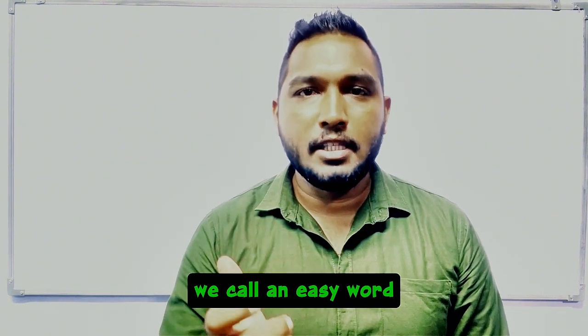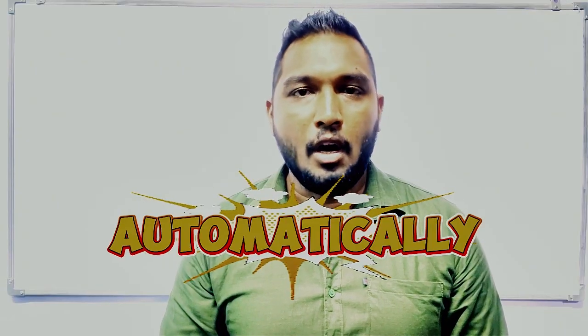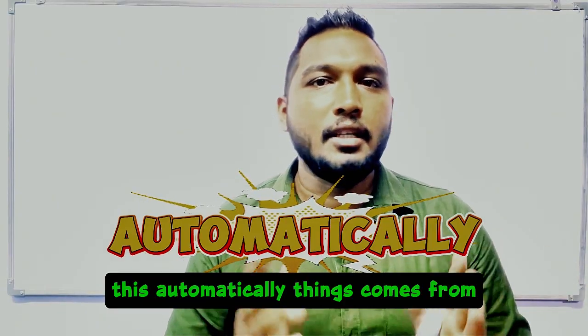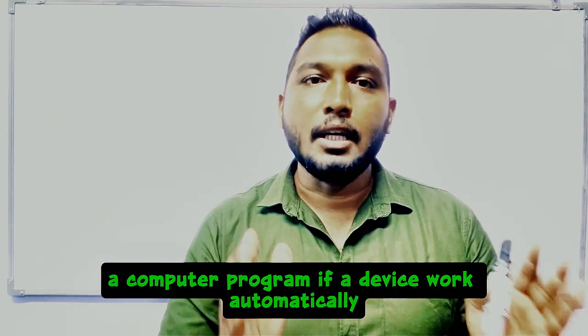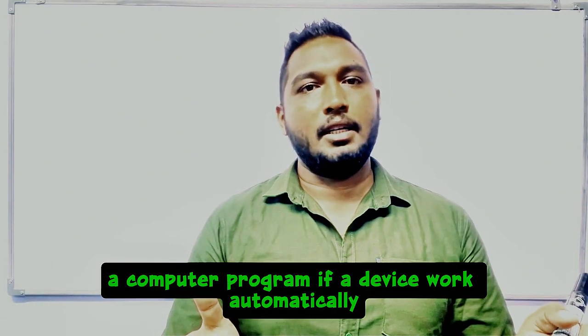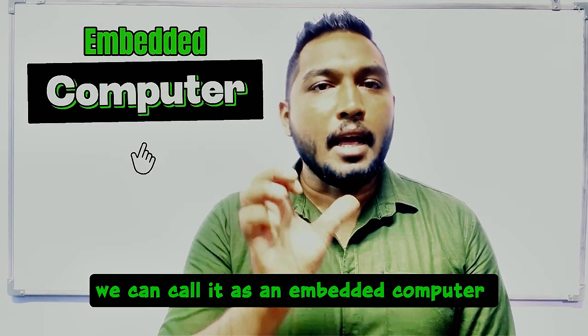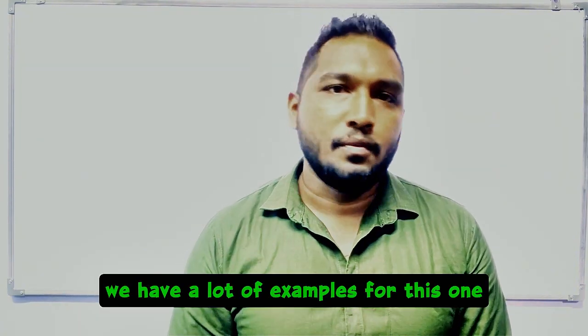We use an easy word: the devices are working automatically. So this automatic working comes from a computer program. If a device works automatically without getting the help of the user, we can call it an embedded computer. We have a lot of examples for this one.